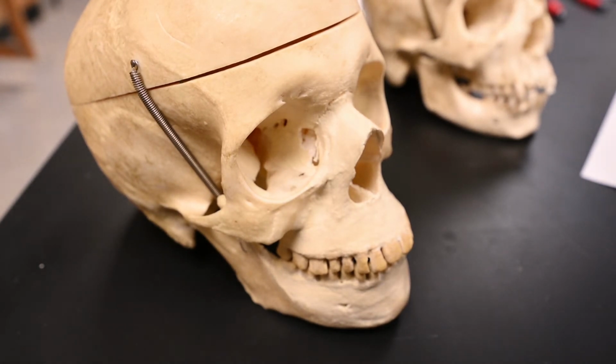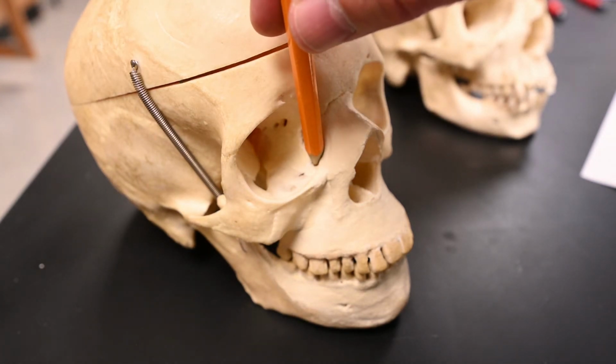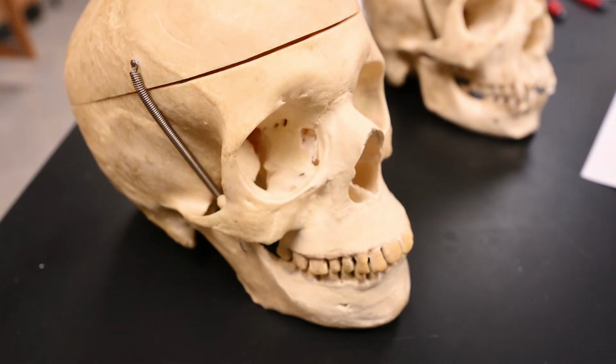Here on this same skull, it's a little bit difficult to see, but right here there's an opening, right where the end of my pointer, the end of the pencil, is. That little opening is between the eye socket and the nasal passages. That's the nasolacrimal canal. It's a fairly short connection between the eye socket and the nasal passages.